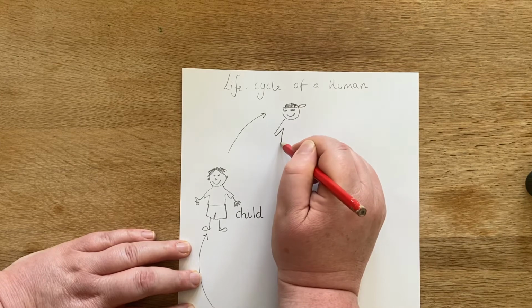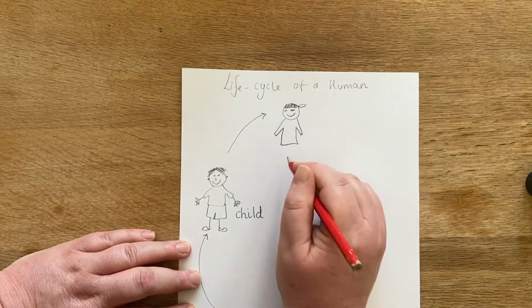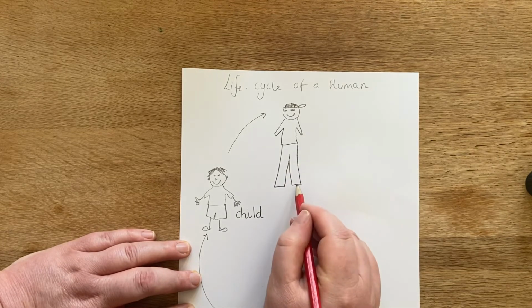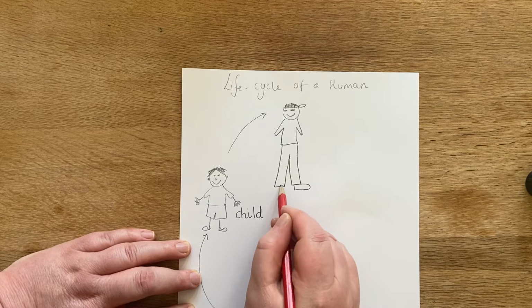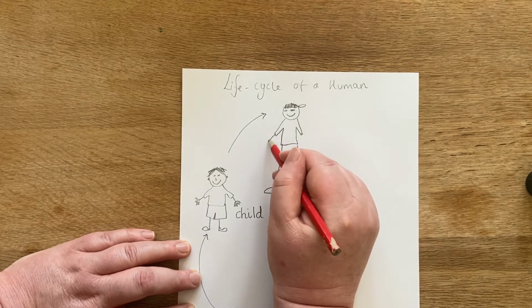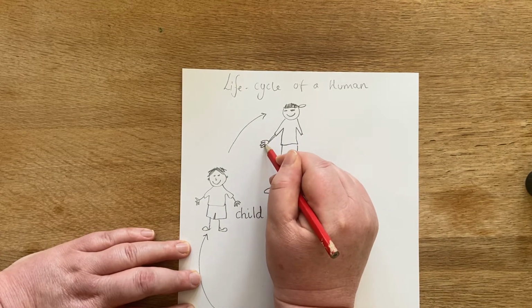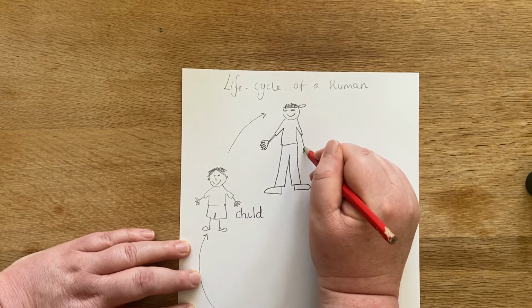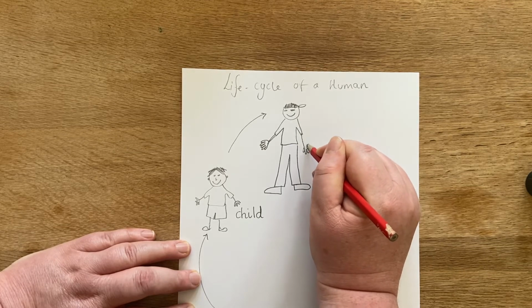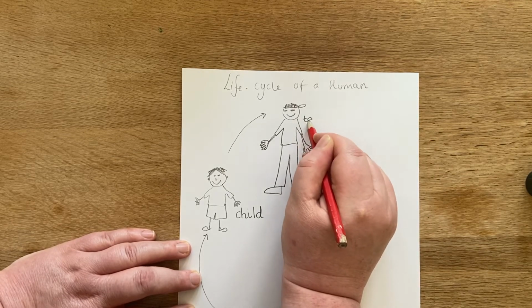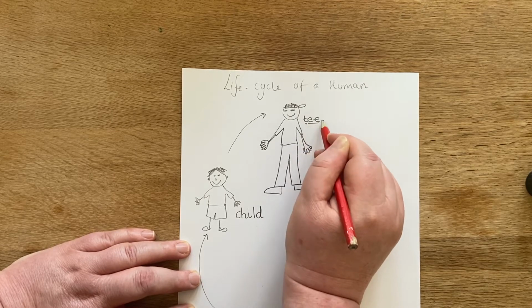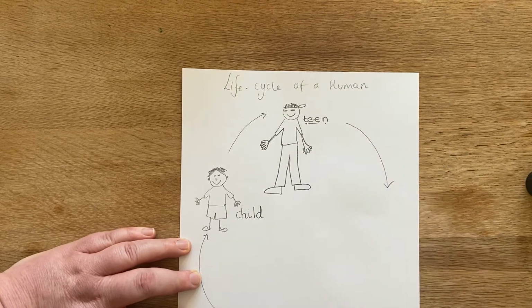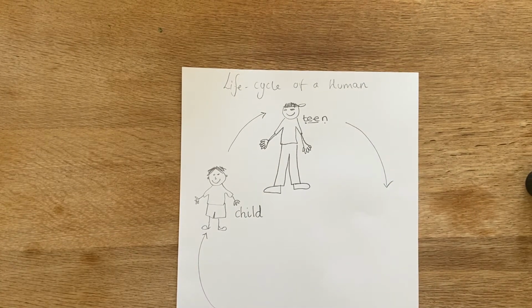So here's my teenager. And when you're a teenager, there's a lot of changes because you are going to become an adult. You're starting to become a grown-up and you start to make your own decisions and think about your future. So here's my teenager. I'm just going to write here a teen.